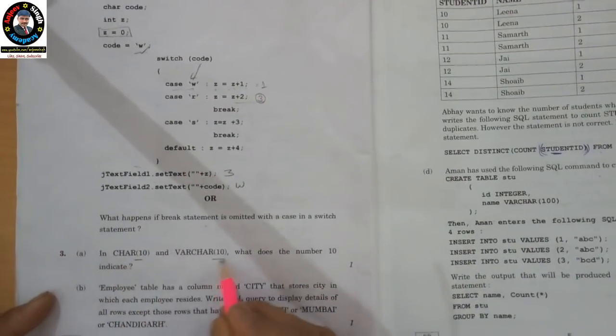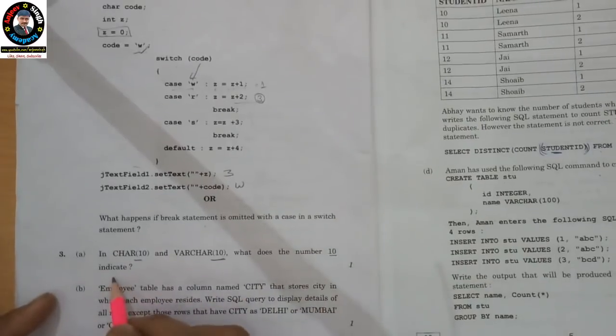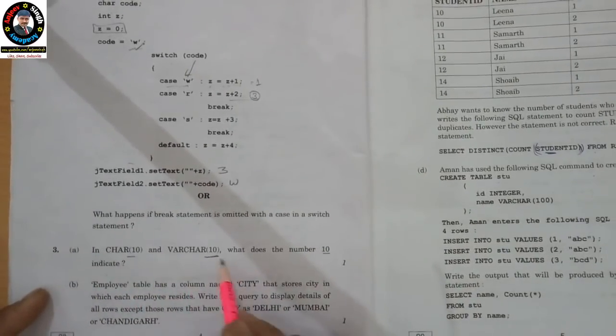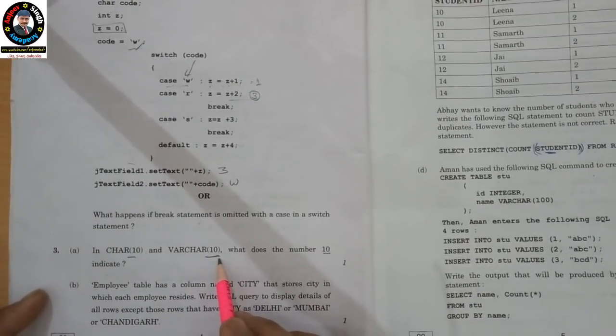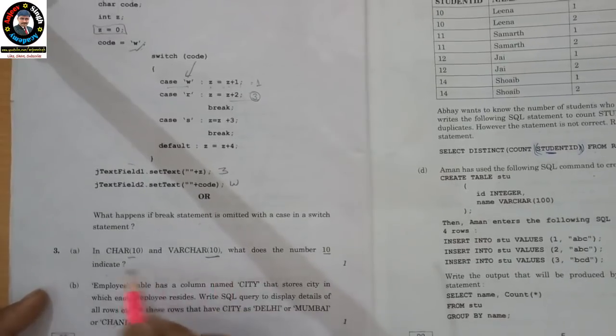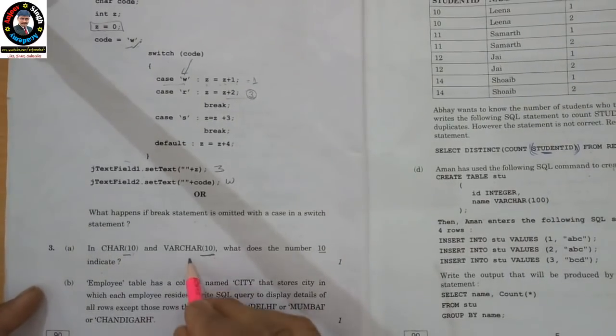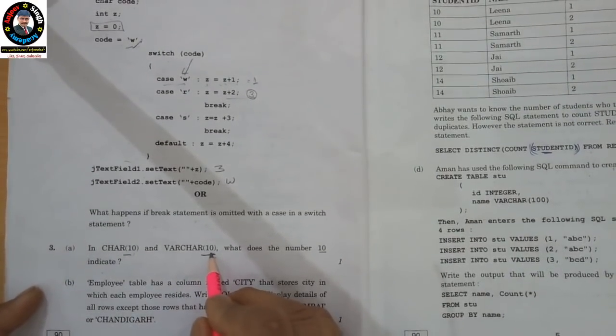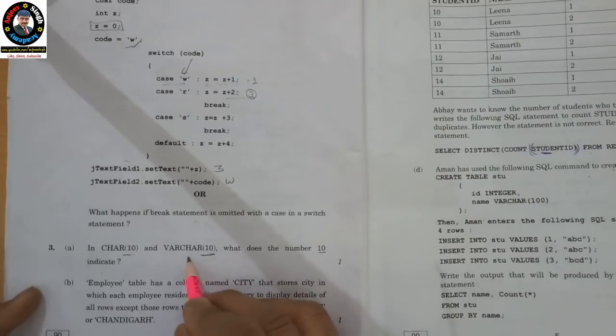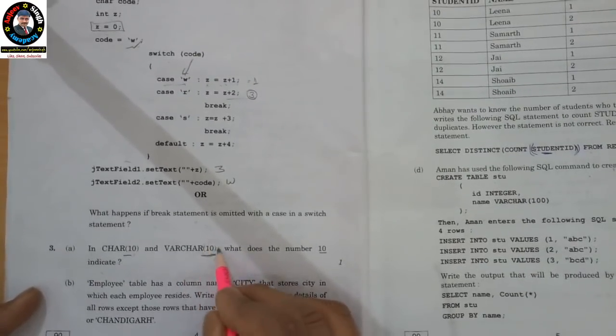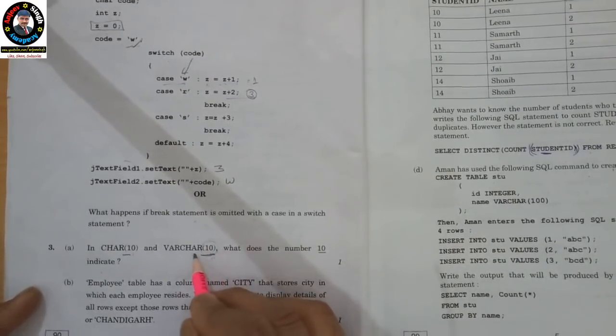In char 10 and varchar 10, what does the number 10 indicate? Look at this. In both here it indicates the size. It indicates the maximum size. In char it is also maximum, and varchar is also maximum, but there is some difference between them. In case of varchar, if you enter data of 4 characters, then it consumes only 4 bytes. This is the maximum possible characters allowed in this case.